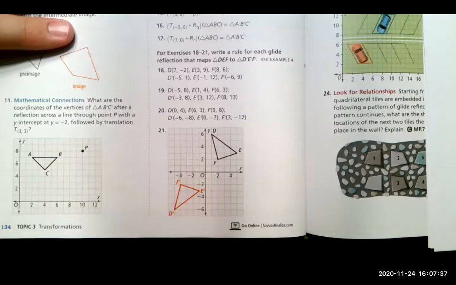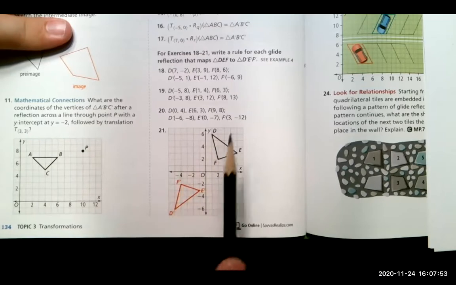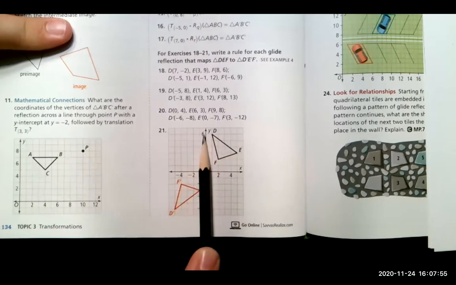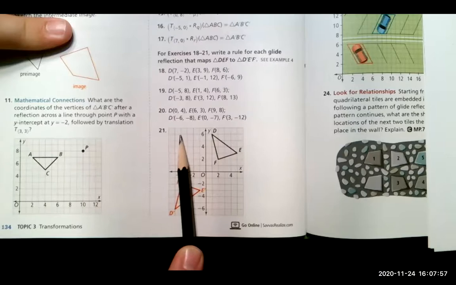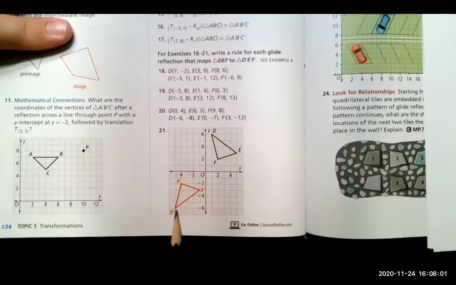Number 21. So I think essentially what they're doing is asking you the same thing, but now they just have it on graph paper. So starting with this pre-image, did they move it left, right? Did they reflect it? What happened here? Well, it looks like they're moving D to stack it right on top of D prime. It looks like it's going to go 1, 2, 3, 4, 5, 6 units to the left. And then it's right on top of D prime.